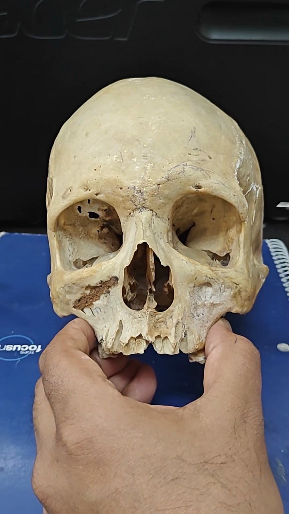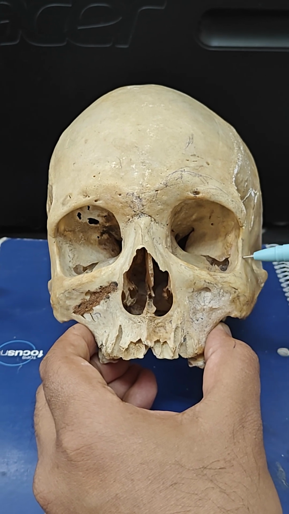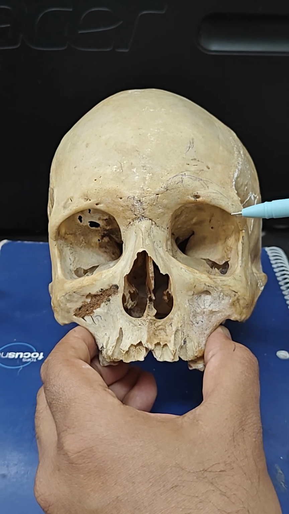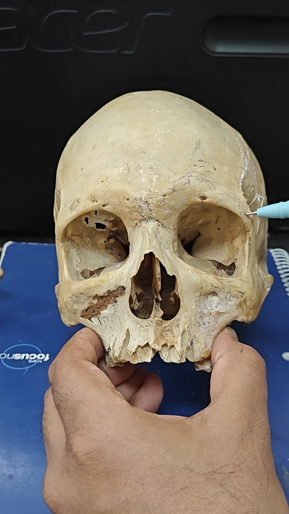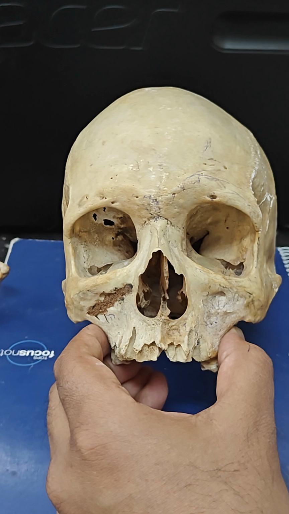The lateral margin is formed by two things. Here you can see this is the frontal process of the zygomatic bone and the zygomatic process of the frontal bone. Both are united. It makes the lateral margin of the orbit.